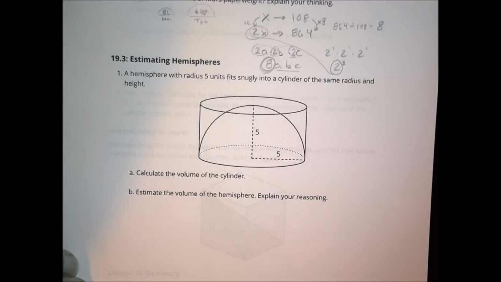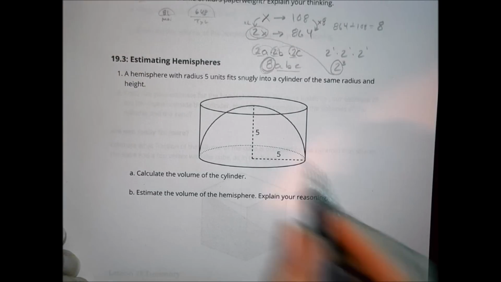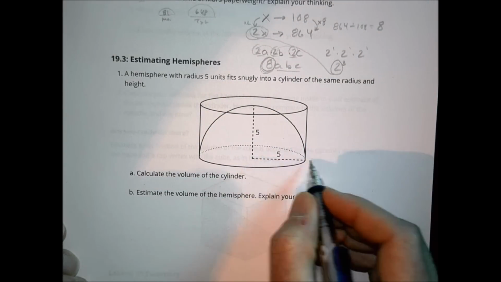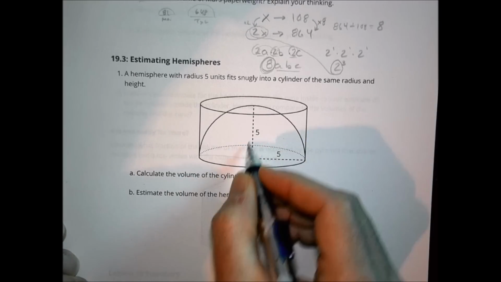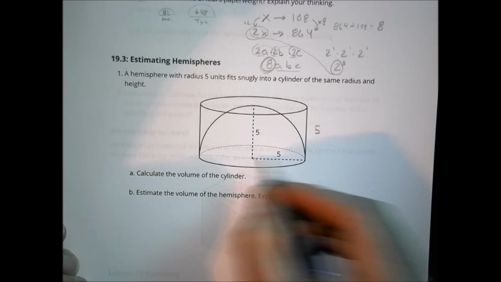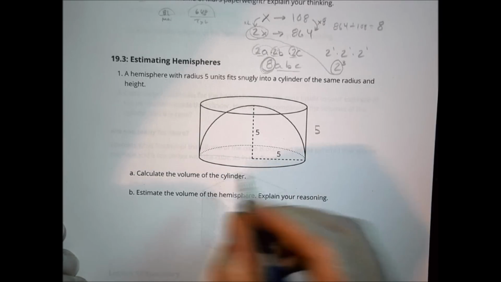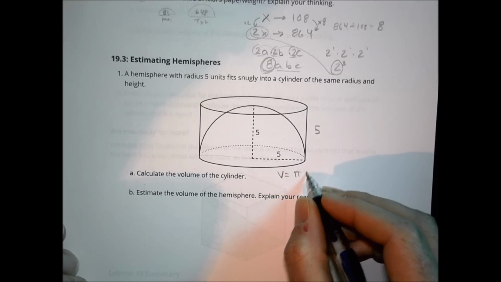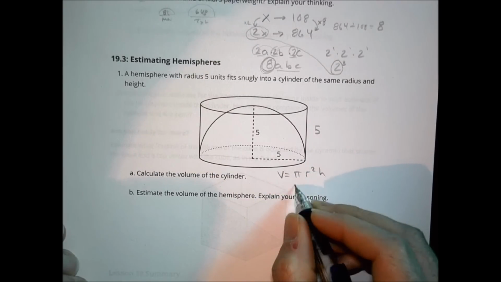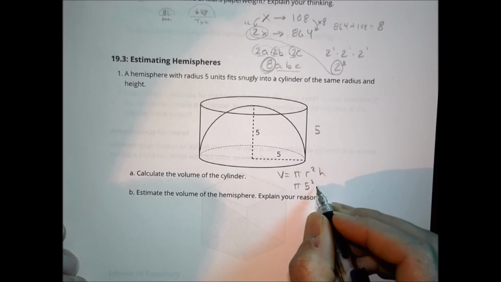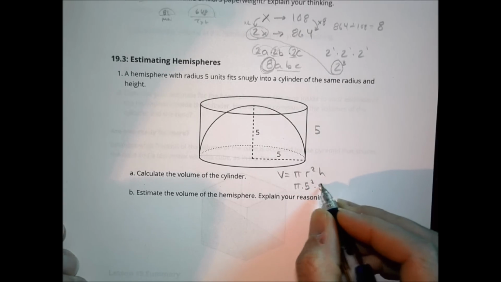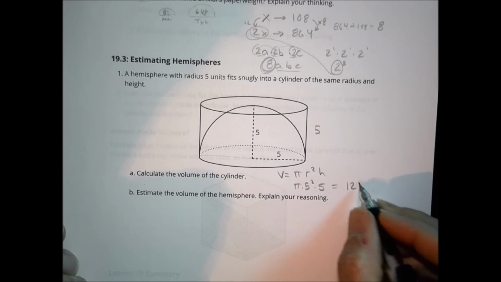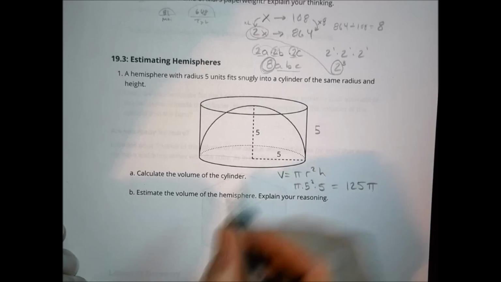Estimating hemispheres. Again, a hemisphere with a radius of 5 fits snugly into a cylinder with the same radius and height. Again, that's our height thing, right? It's 5, it's 5, it's 5 up here. 5 is our height because that's the radius. Calculate the volume of the cylinder. Okay, the cylinder is going to be volume equals pi r squared h. This will be pi times 5 squared times 5. So really we have 5 to the third. So 25 times 5 is equal to 125 pi, the volume of the cylinder.